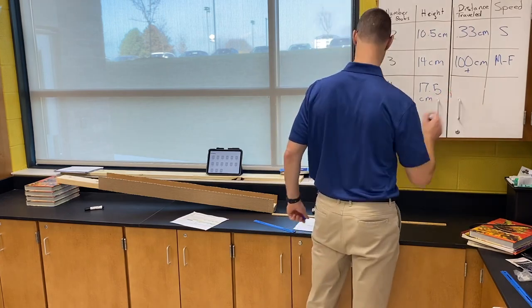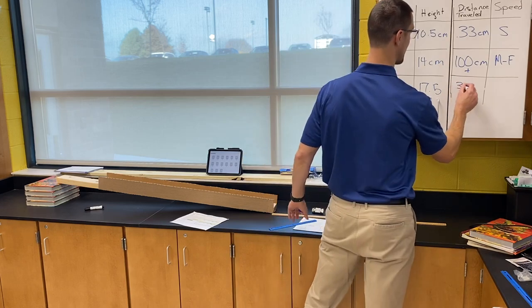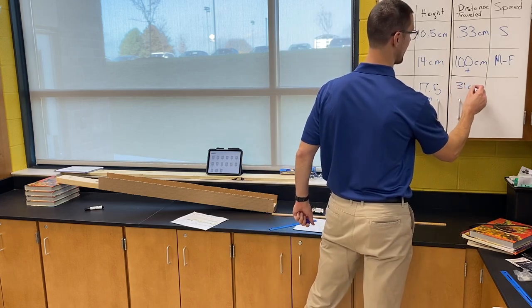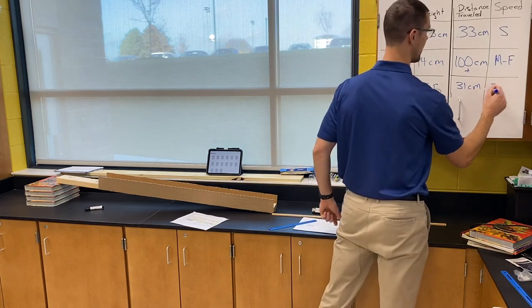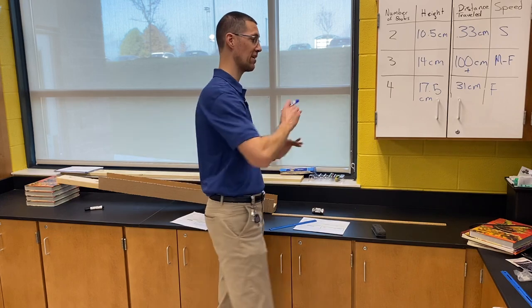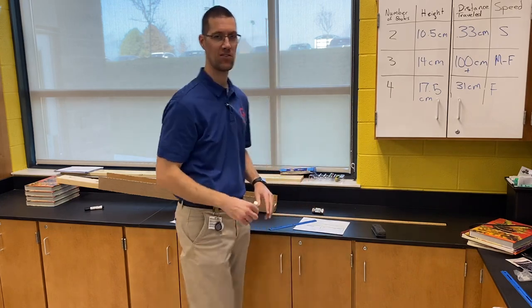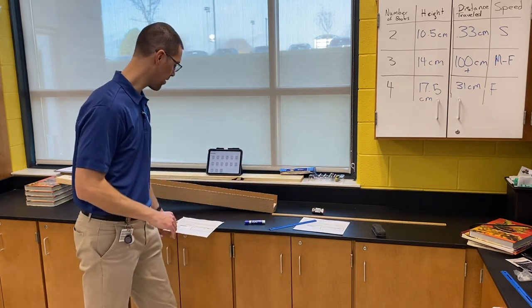So we're going to say this one went to 31, but again, keeping in mind that it wrecked because it just couldn't keep going, but it was definitely fast, and it was moving along there. So if it would have stayed on its wheels, it would have gone beyond the meter stick to the wall for sure. Okay, so now that we have that done, we're going to come down to the bottom and answer a couple questions.